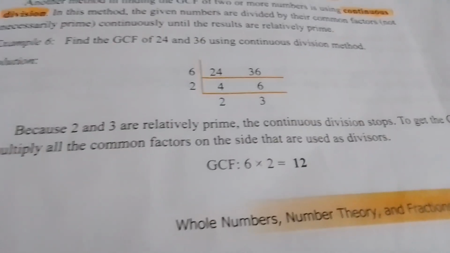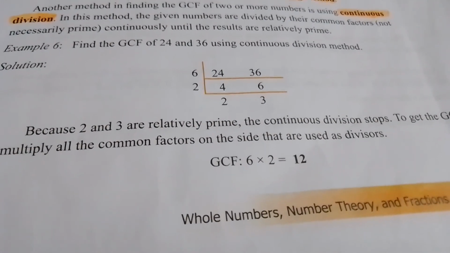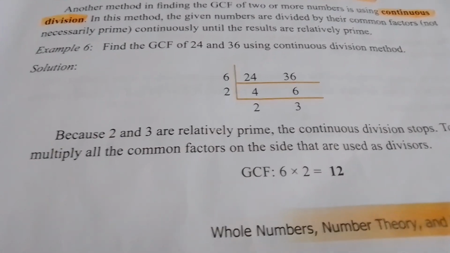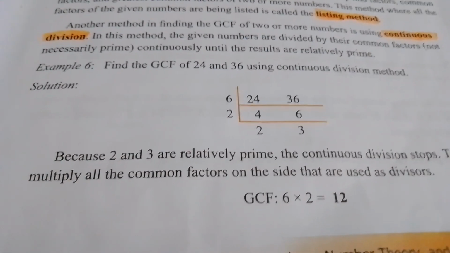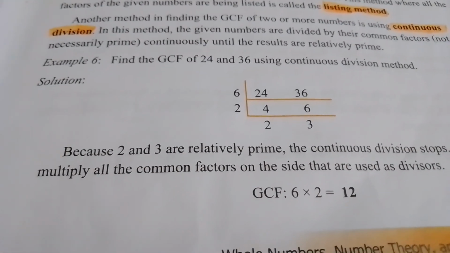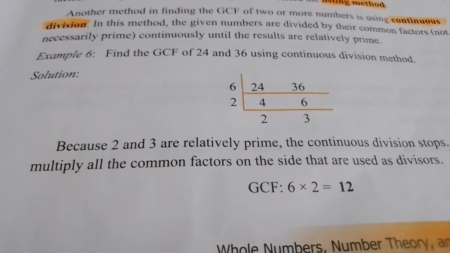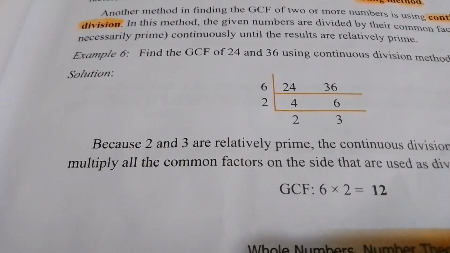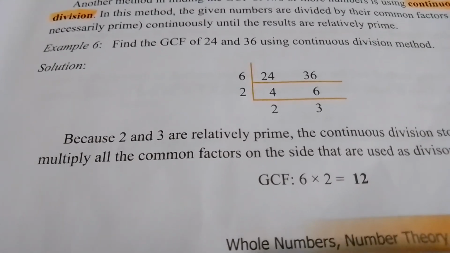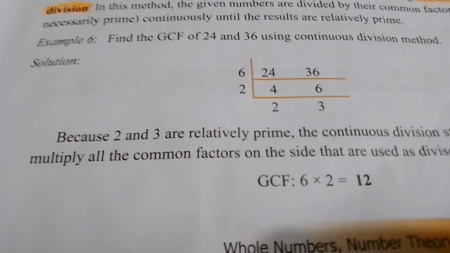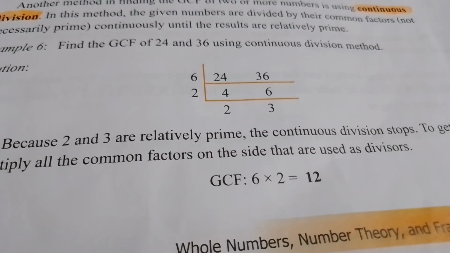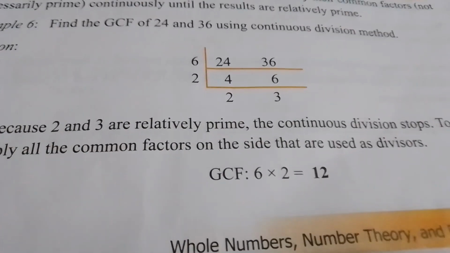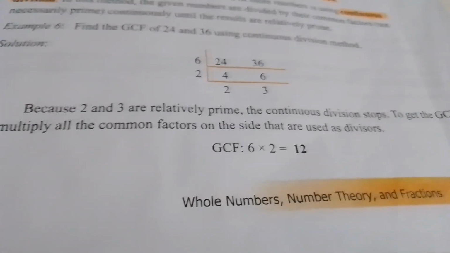With 24 and 36, you might try 2 times 2 times 2, but that's not right, you cannot use it that way. So only 6 and 2, right? 6 times 2 is 12, so I can use that.